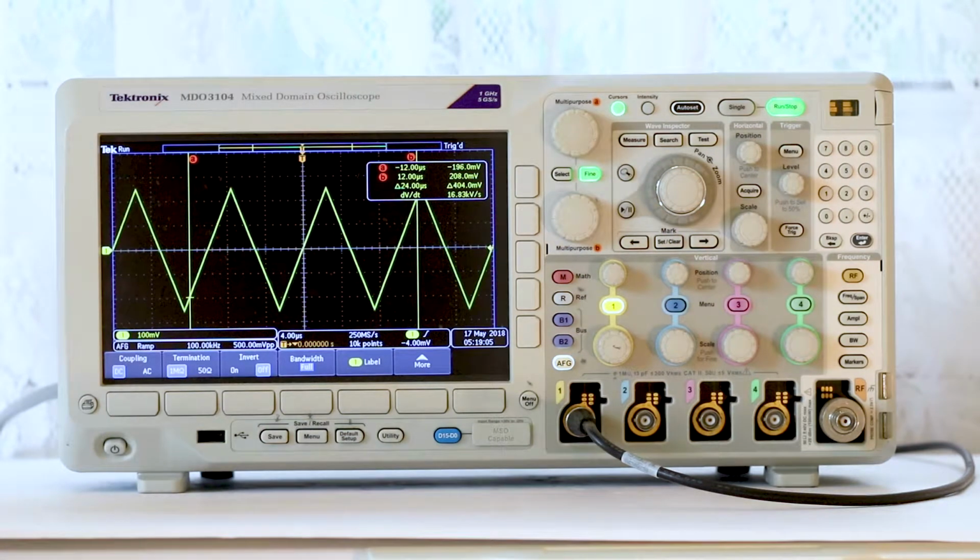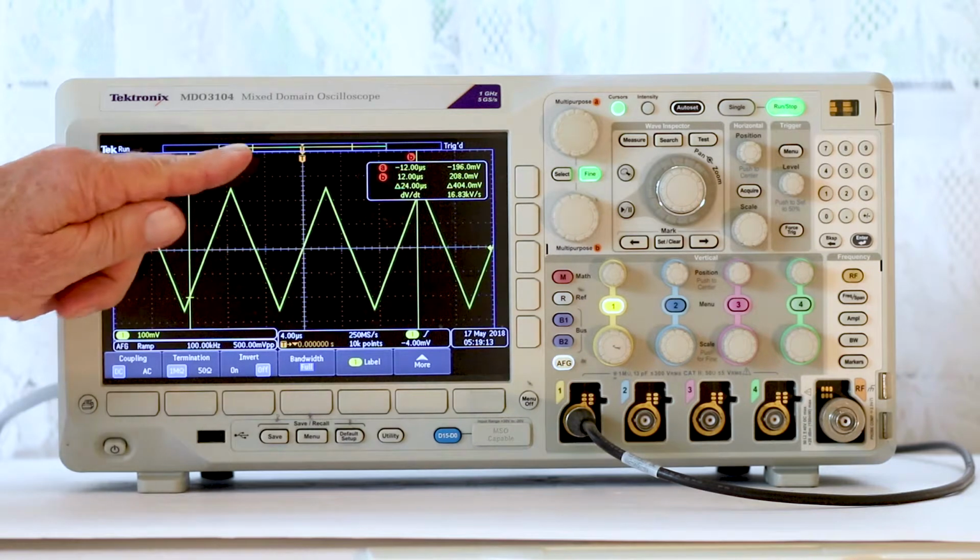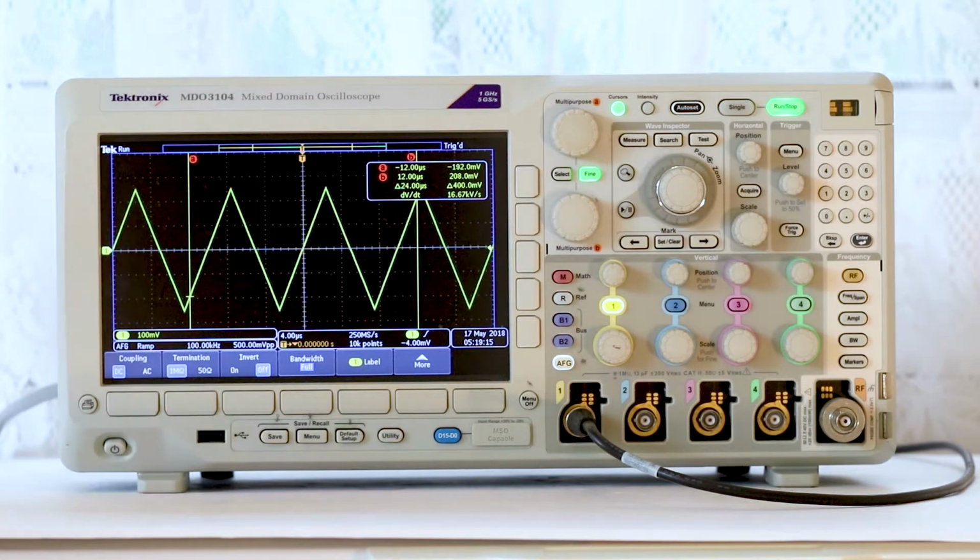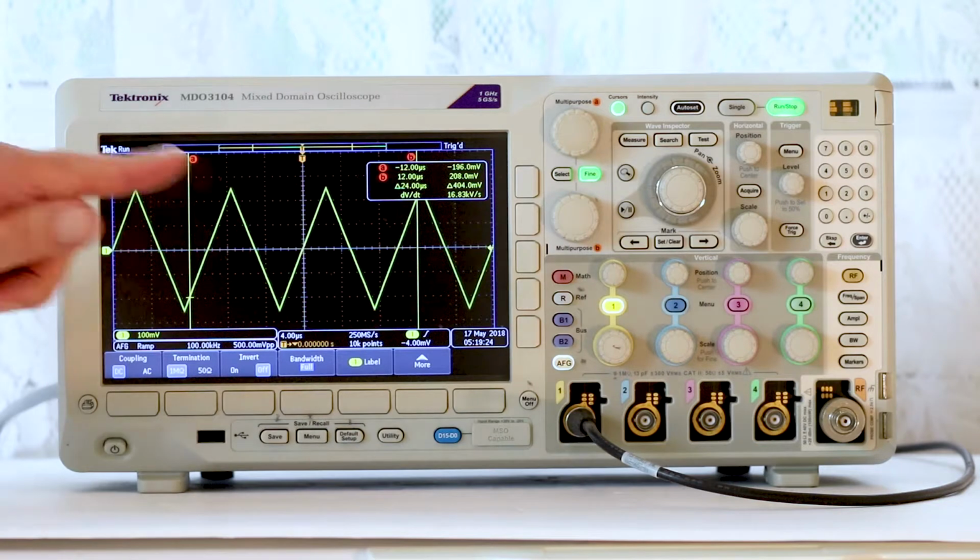The trigger position, an orange T icon at the top center, shows the trigger position along the horizontal time base. The expansion point, a small orange triangle, shows the point that the horizontal scale expands and compresses around.